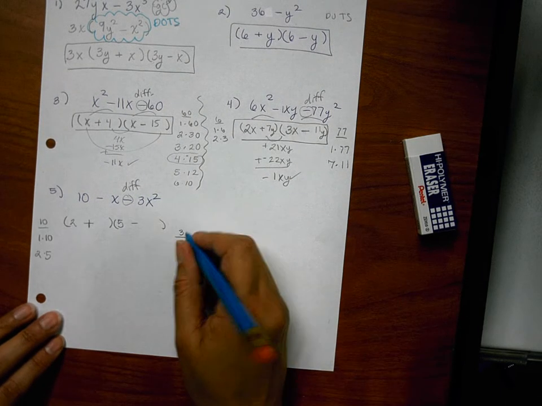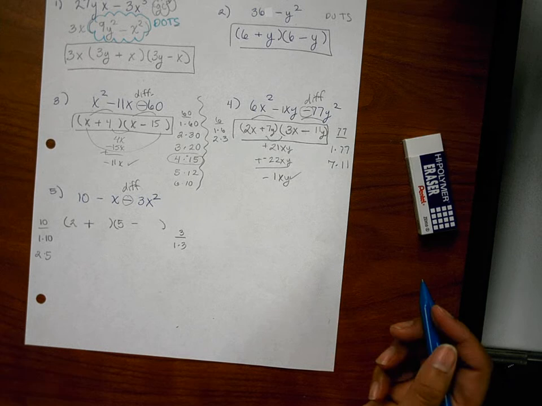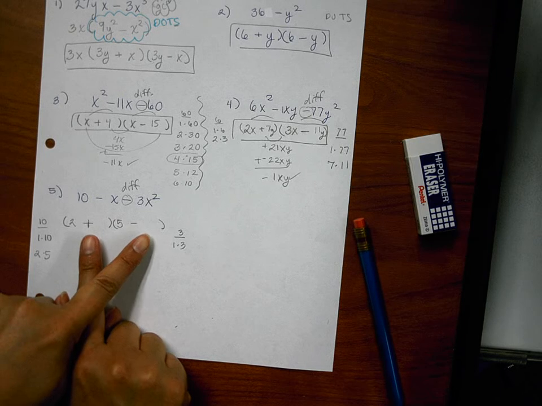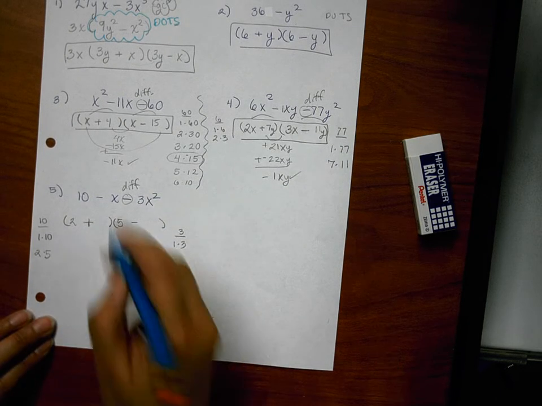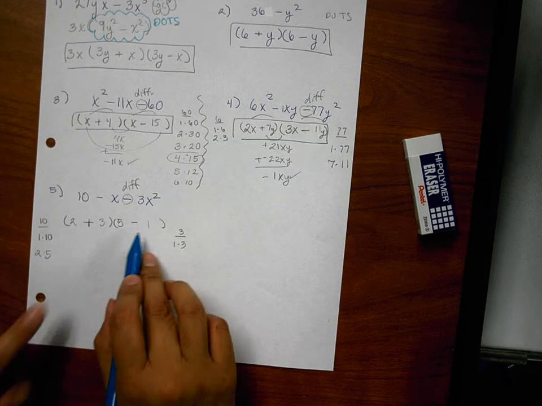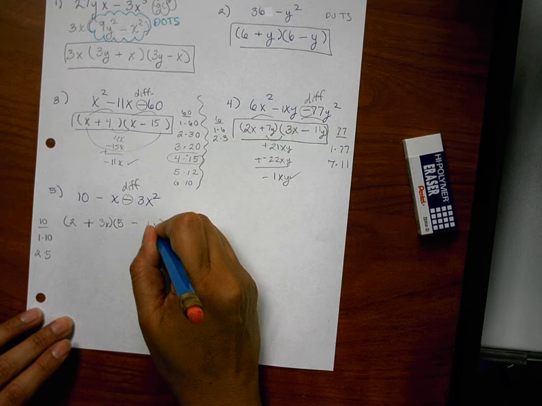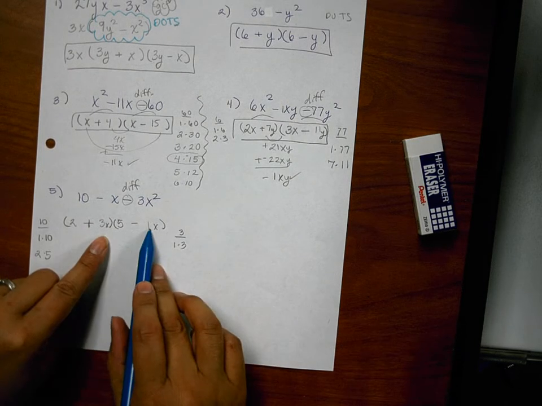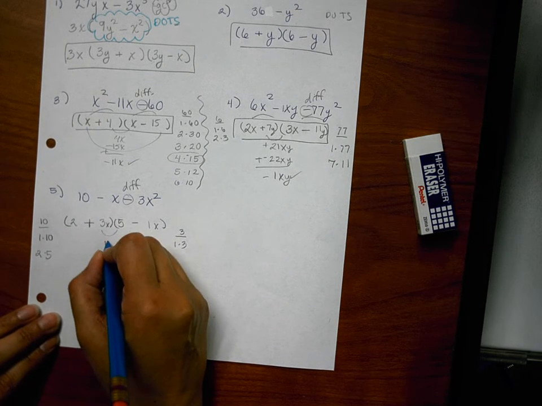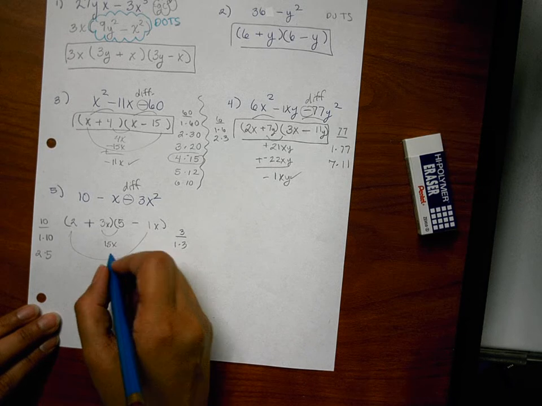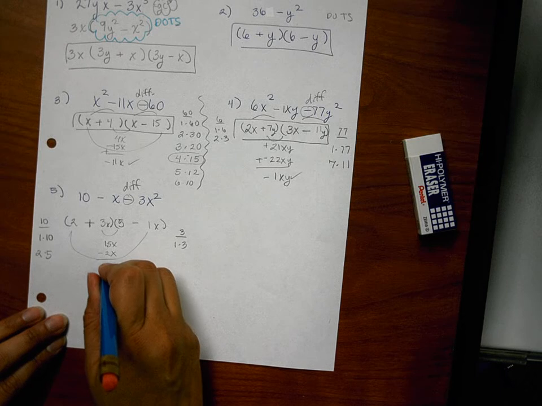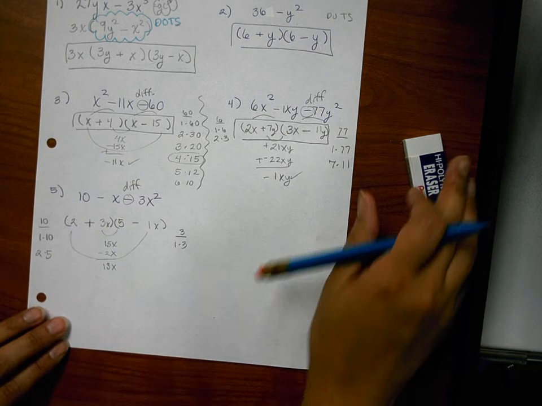Okay, factors of 3 are 1 and 3. That's it, because 3 is prime. So I know I'm going to do 1, 3 or 3, 1. I'm going to try 3, 1 first. Now, I'm trying to get not just negative 3, but negative 3x squared. So I put the x there and there. 3x and negative 1x multiplies to negative 3x squared. Okay, inside 15x, outside negative 2x. Add those together, you get positive 13x, which is not what I'm trying to get.